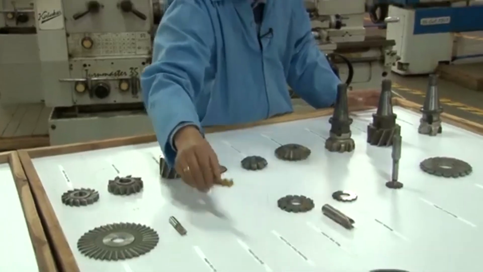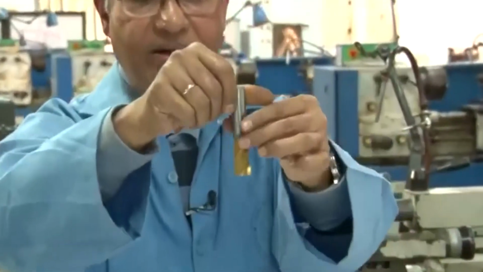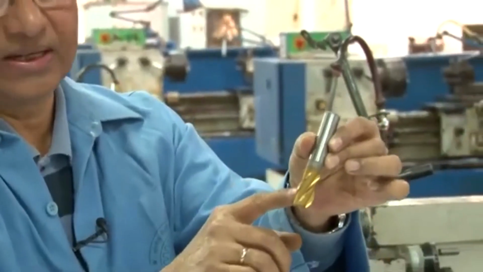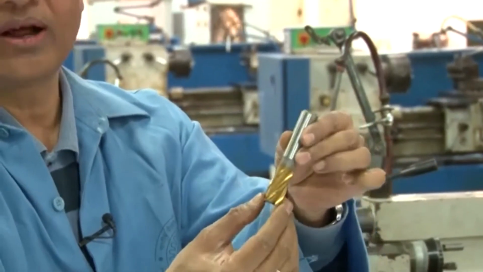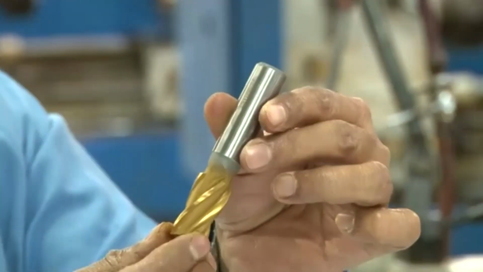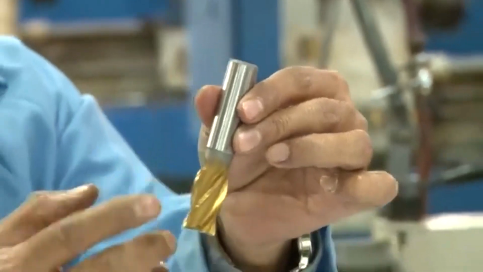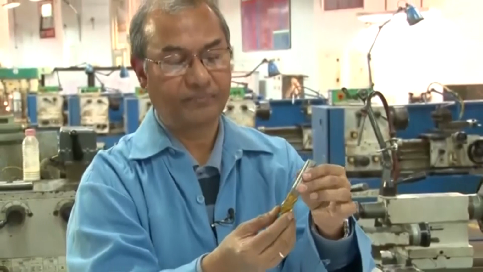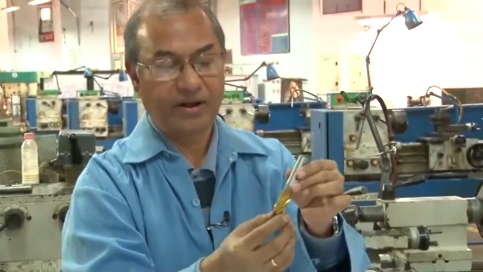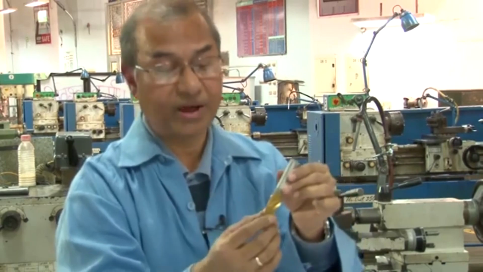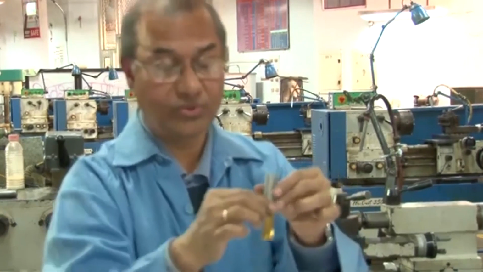Then we have the end milling cutter. This is the end milling cutter, and you can see that the color is different. This color is actually the coating on the tool, which increases the life of the cutter. The coatings are made with titanium carbide, of different kinds of carbides, and the coating is only about 5 to 10 microns, so that the tool life can be increased.